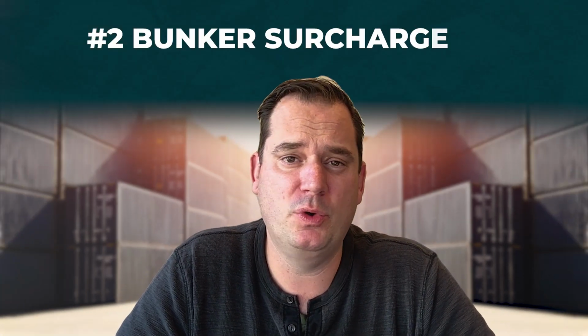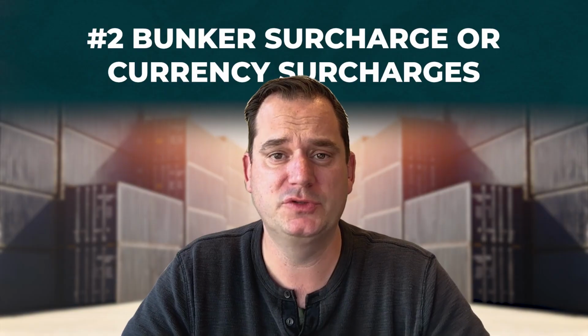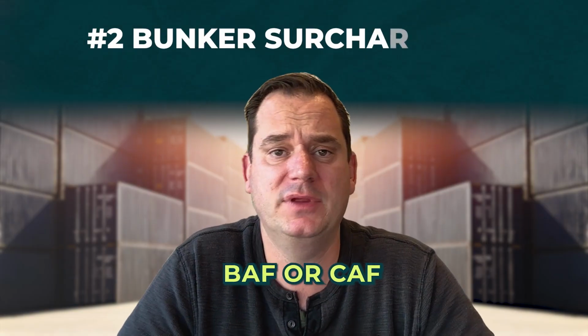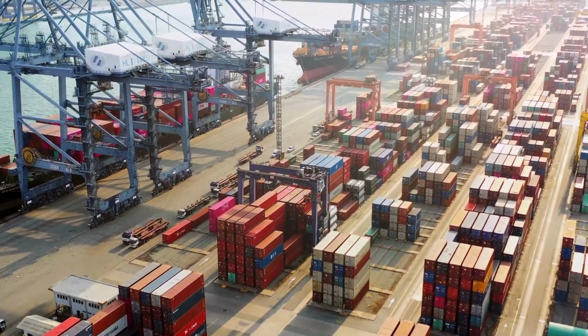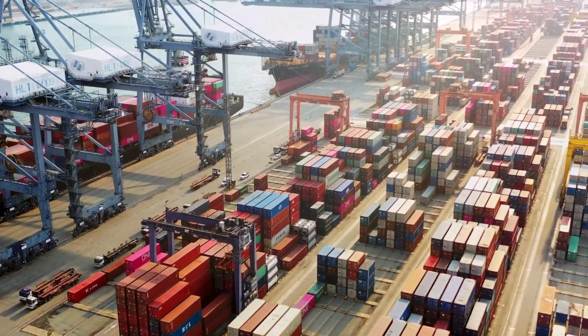The next thing is any kind of bunker surcharge or currency surcharges. Those would be your BAF or your CAF. Those are surcharges that many carriers charge. Of course, there's many other ways to name these types of surcharges, right? Especially when it comes to fuel, every carrier kind of has their own different fee that they use for that. You want to make sure that's included.